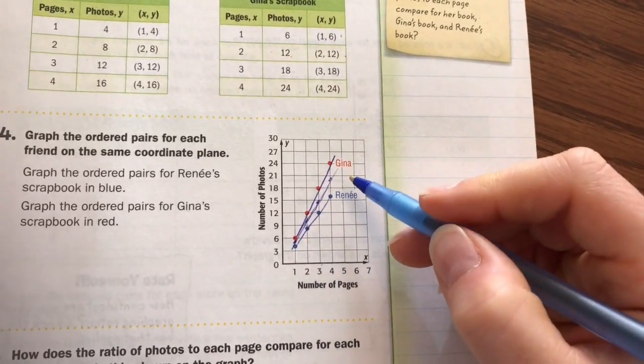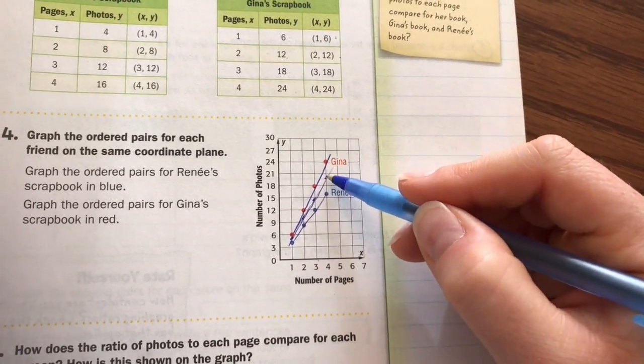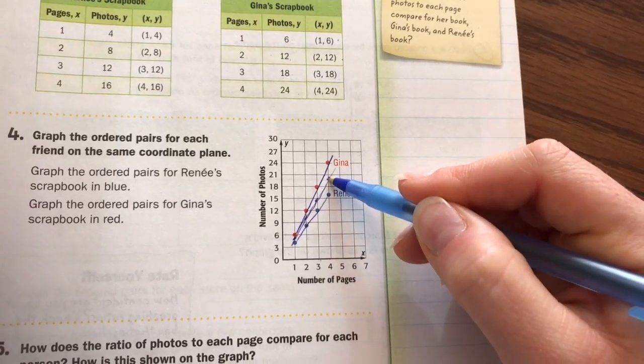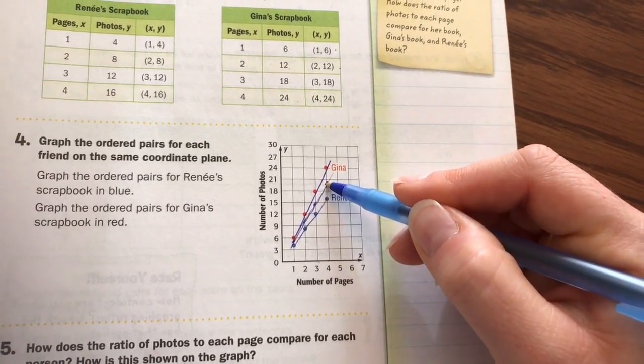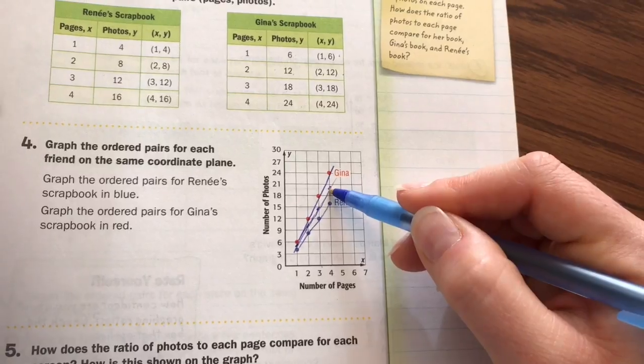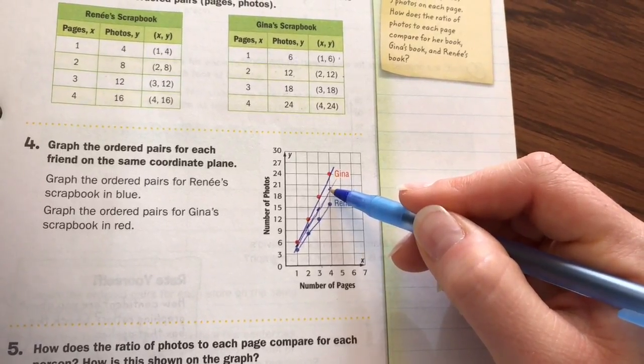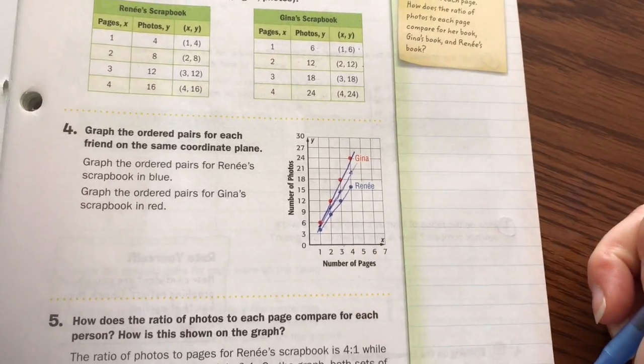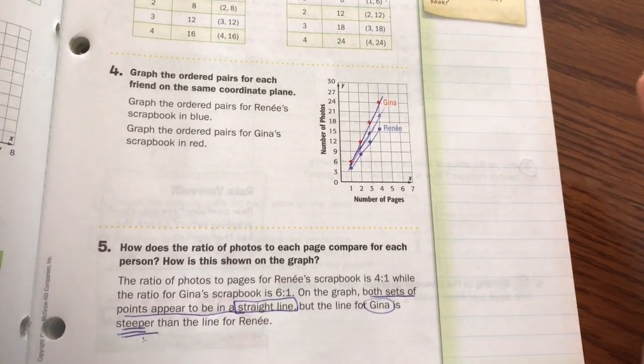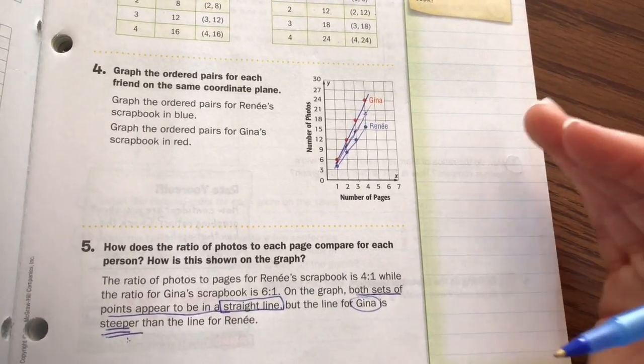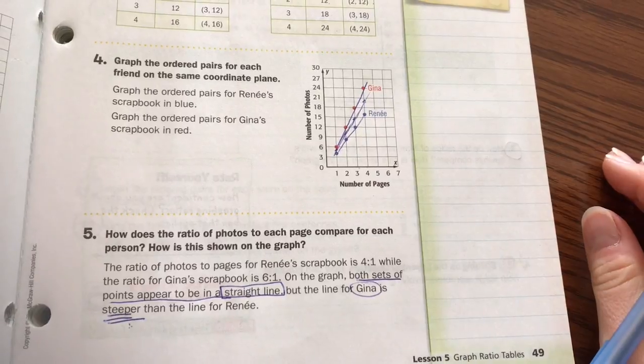So she also has a straight line, but hers is not as steep as Gina's. Hers is steeper than Renee's because she has a ratio of 5 to 1, 5 photos per page. So hers is more than Renee, less than Gina. So that's how you can use words to describe ratios after you graph them.